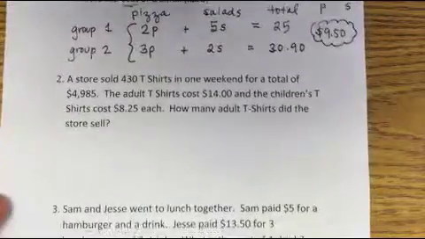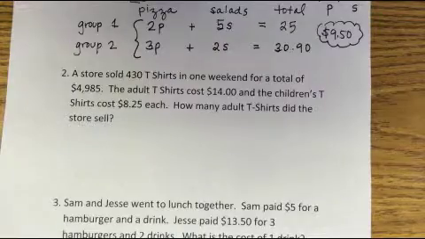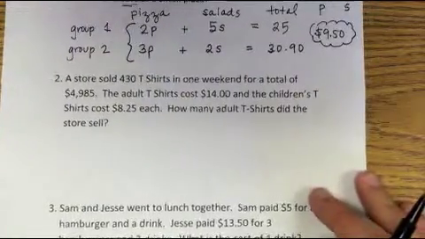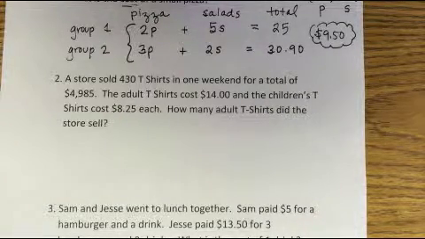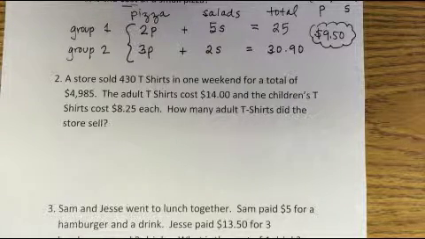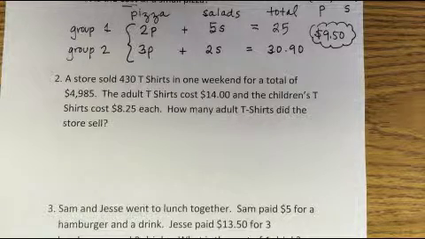Number 2 is a little bit more challenging. All right. A store sold 430 t-shirts in one weekend for a total of $4,985. The adult t-shirts cost $14, and the children's t-shirts cost $8.25 each. How many adult t-shirts did the store sell?